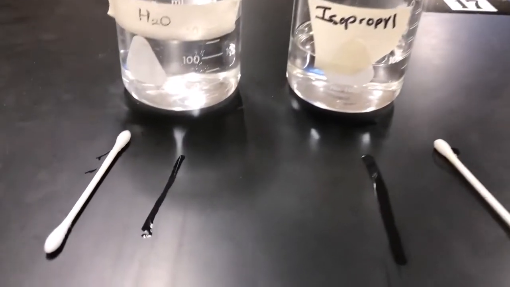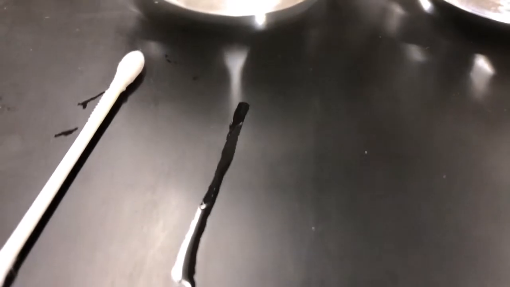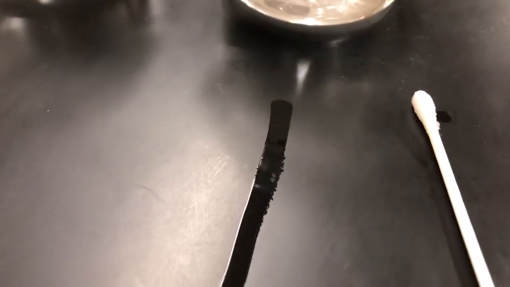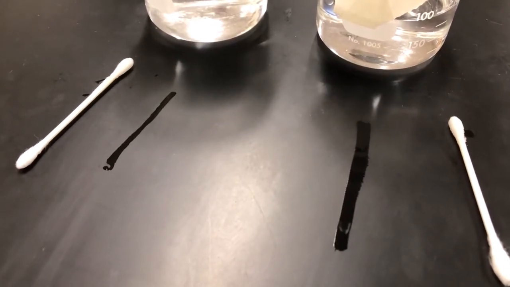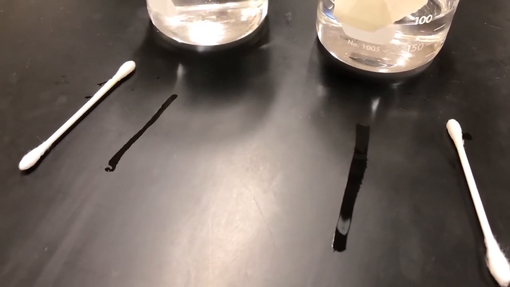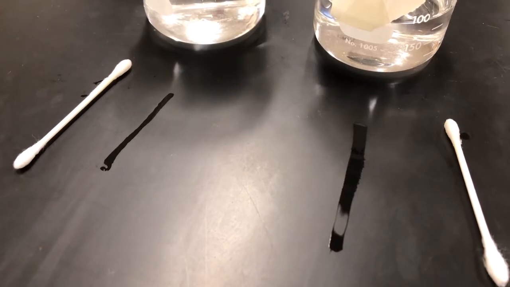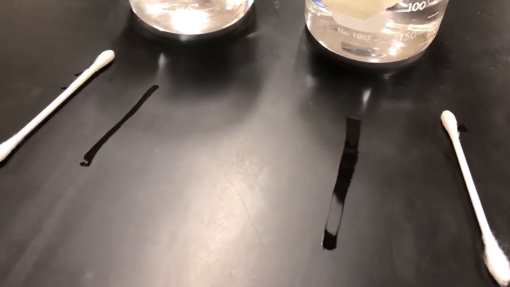So you'll notice as we zoom in here, that's what our water line looks like, and here is our isopropyl alcohol. So even though I'm not timing these, we can watch this long enough in order to see what evaporates first. And there you can already see that isopropyl alcohol is evaporating very quickly.